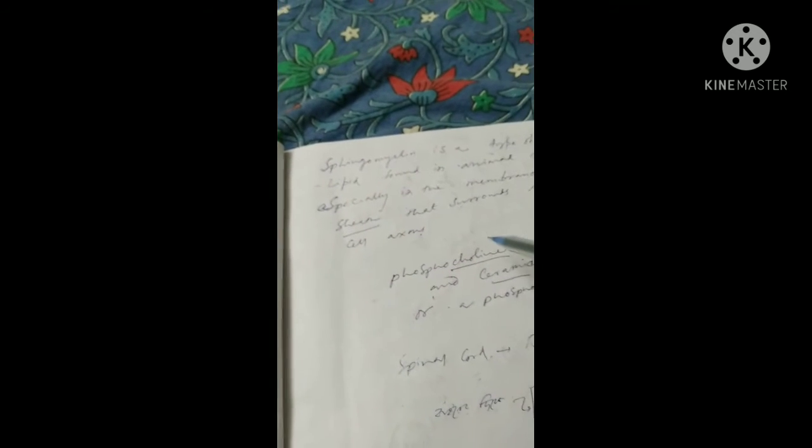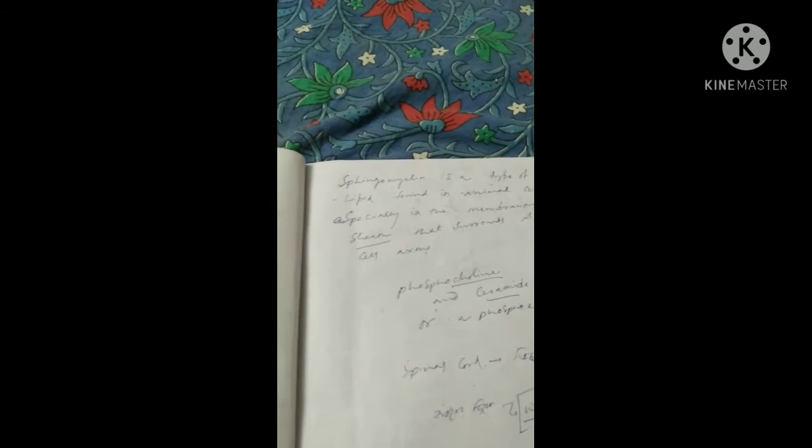Okay, and here we have seen that the myelin sheath contains sphingomyelin, and sphingomyelin is a type of sphingolipid found in animal cell membranes, especially in the membranous myelin sheath that surrounds nerve fiber cell axons.